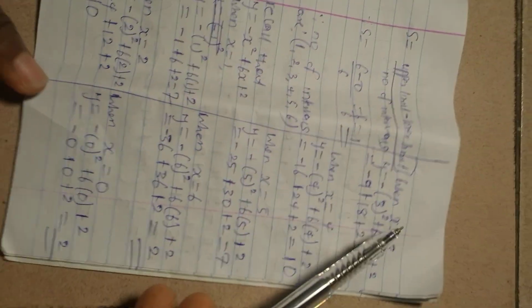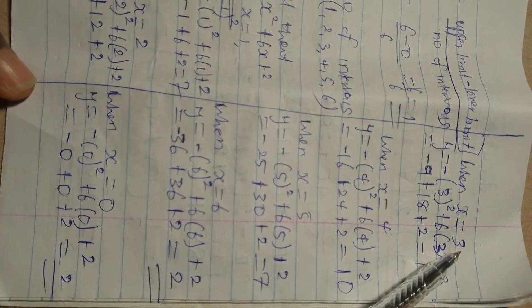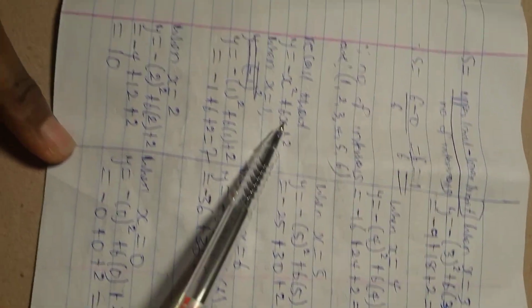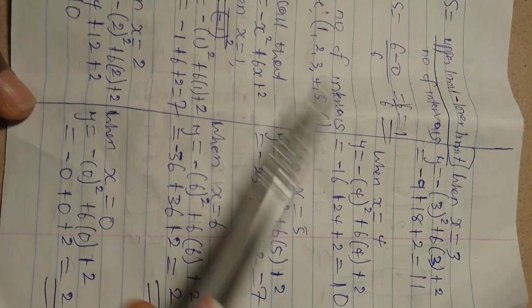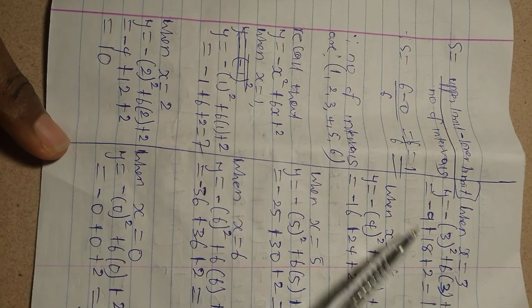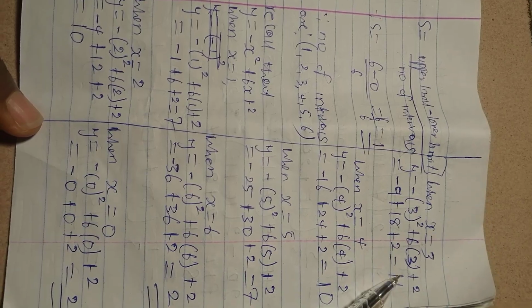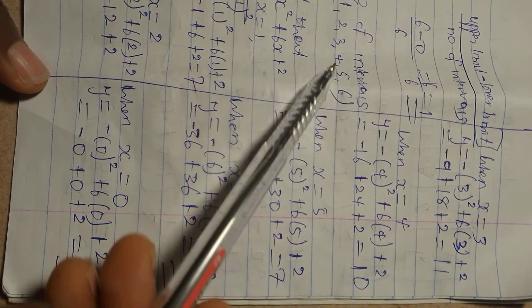Now also when x is equal to 3, what's the value of y? Y is equal to, substituting the value of x in this equation, minus bracket 3 all squared plus 6 bracket 3 plus 2. If you sum this, I'll have 11. Also when x is equal to 4.